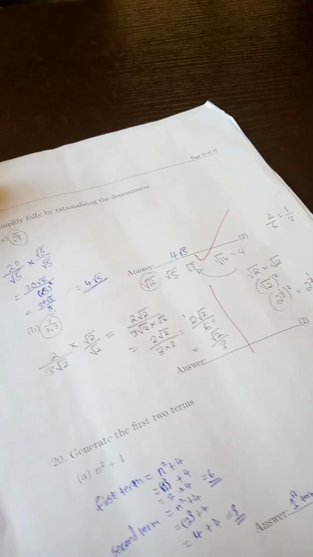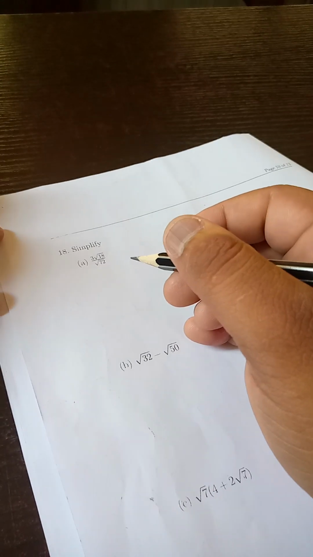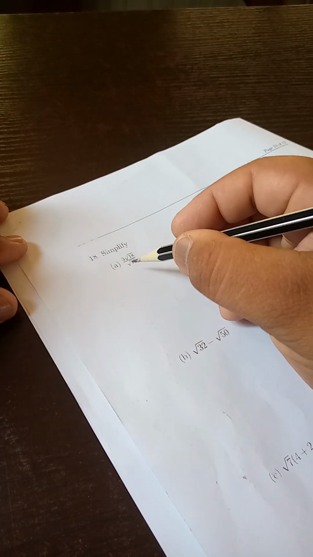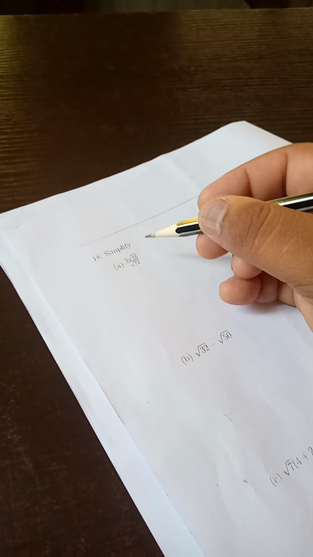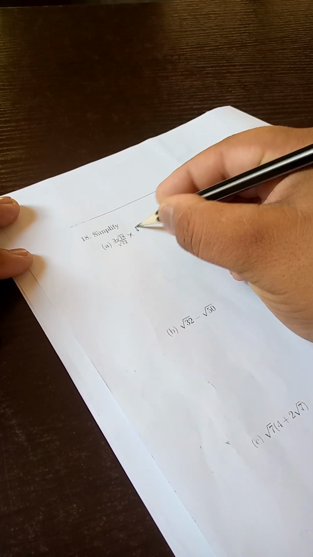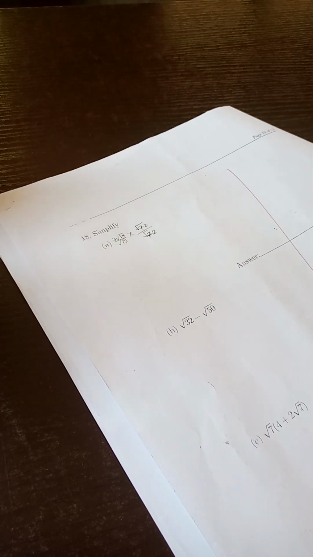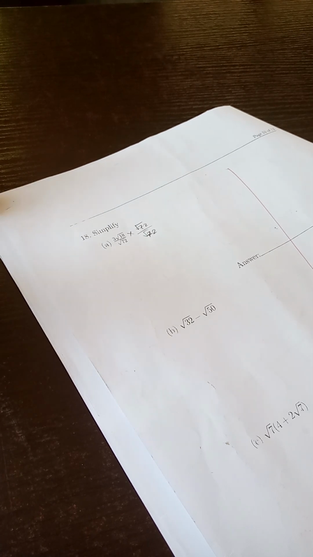Yeah, let's continue with the surds. So, the other questions aside, this one also says to simplify with the surds. We're going to begin by doing the same thing that we did on the last question. We're going to multiply the top and the bottom by root 72. Well, there are a lot of ways you can do it.